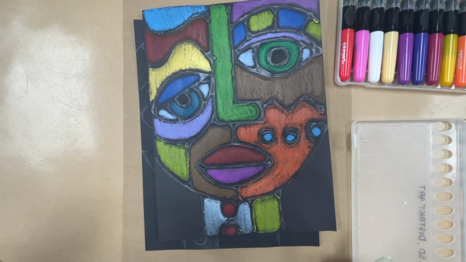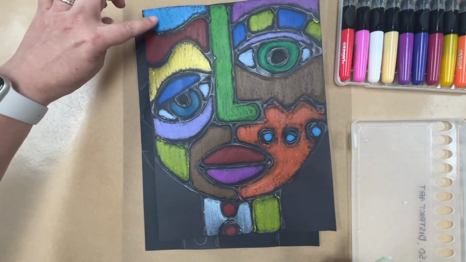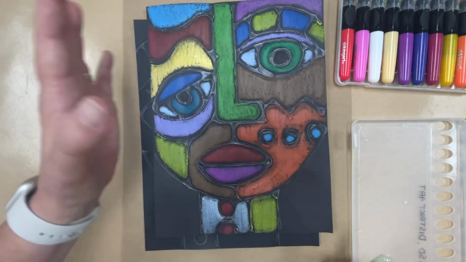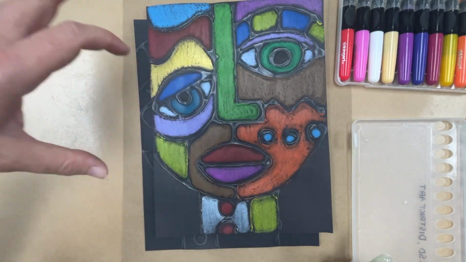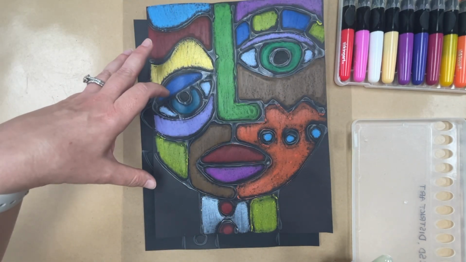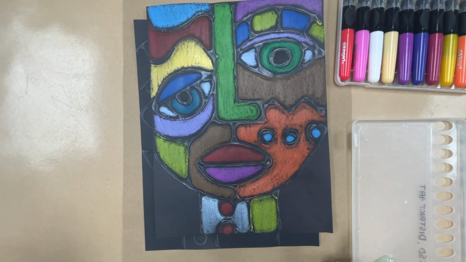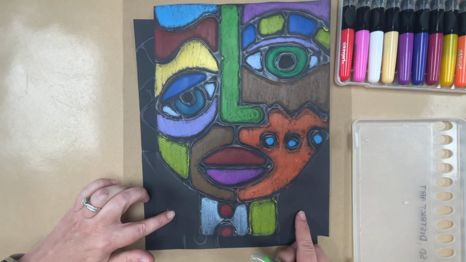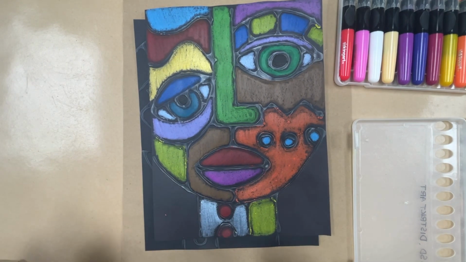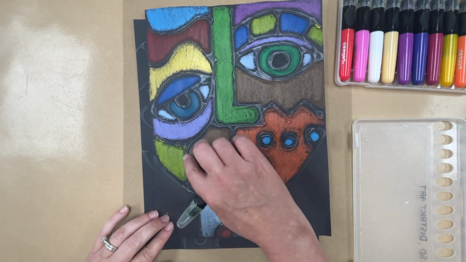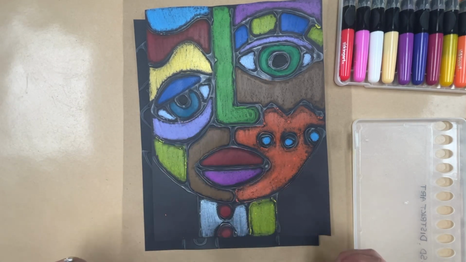Try to think about using balance. So you see how I've used some blue here and I've done some over here. So you have a good balance where not all of your cool colors are over on one side. You've got them spread out. That's very important in this art. And then I just left the background black because I thought it made good contrast with the bright colors. So you just leave your glue lines showing with the black. And if you get some on there, it'll kind of wipe off. You could use a little baby wipe.